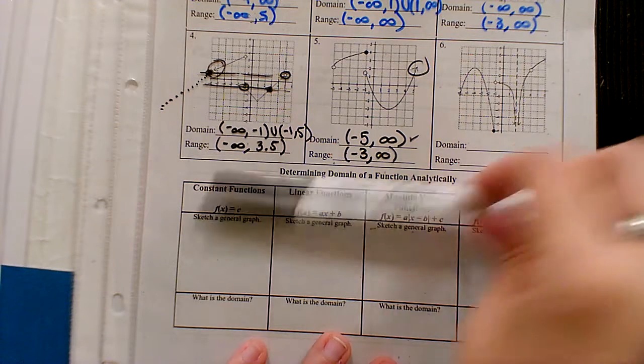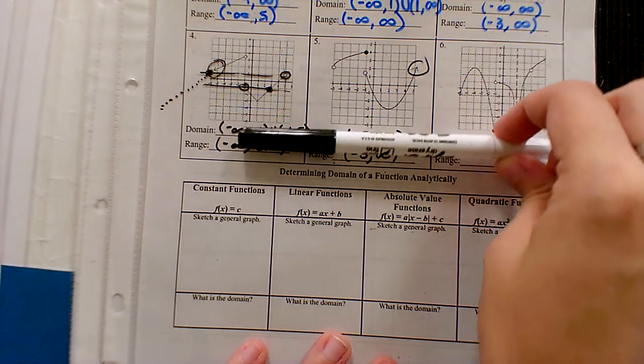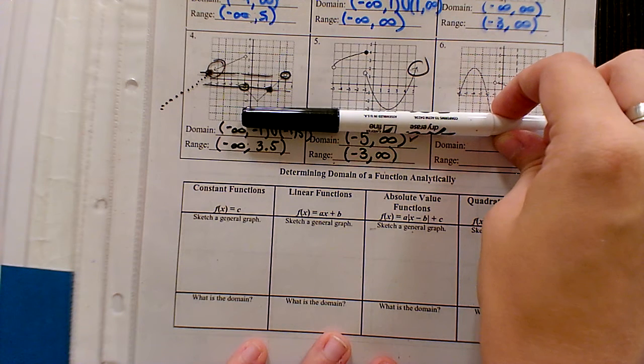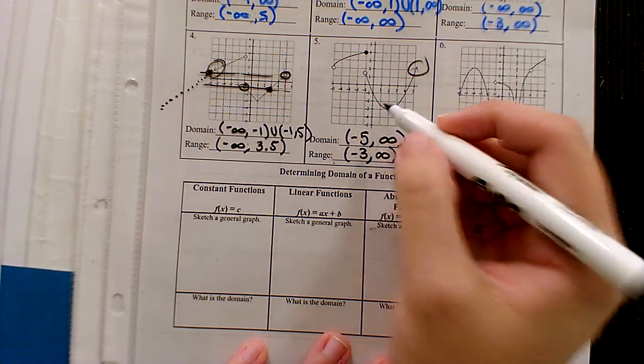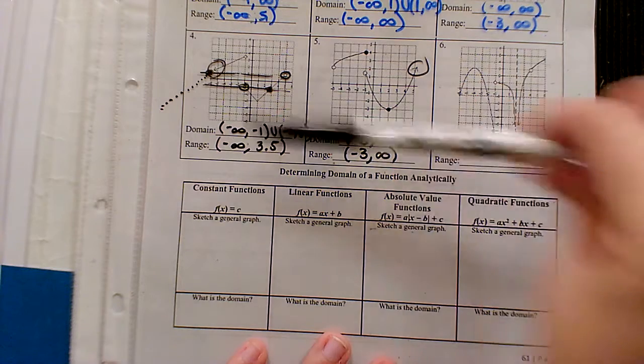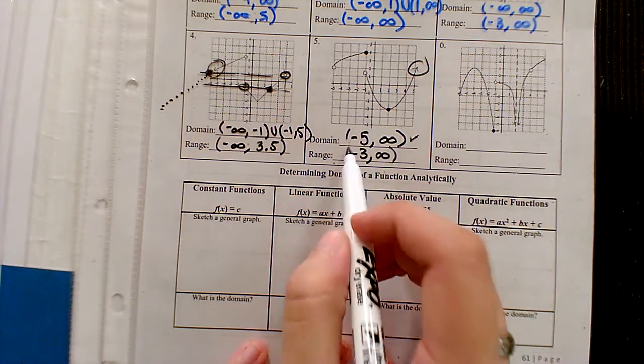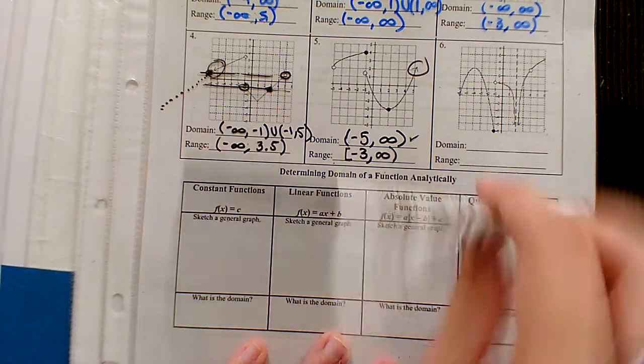If we check out the range, dragging our pencil, it looks like we start at negative 3. Can we touch negative 3? If you wanted to, could you put a closed dot there? Yes, okay, so I like the negative 3, but this needs to be a bracket because we can touch it.